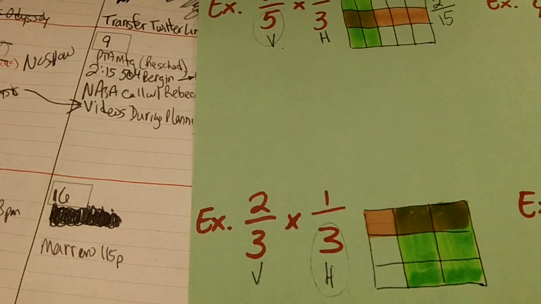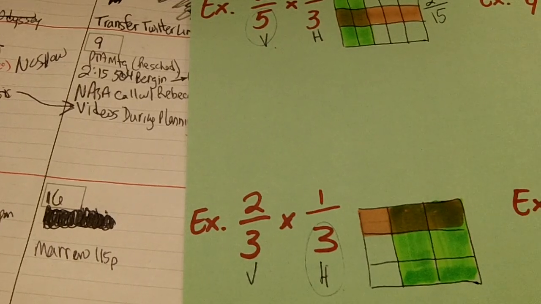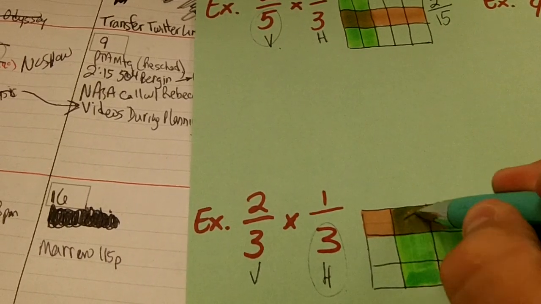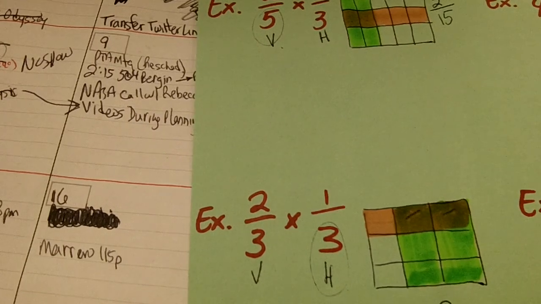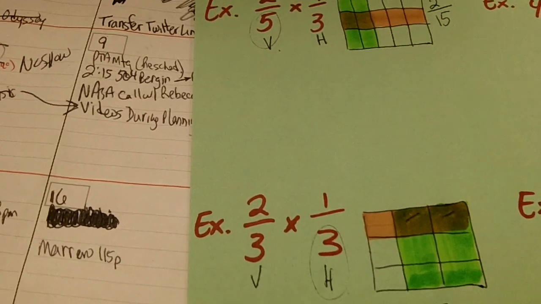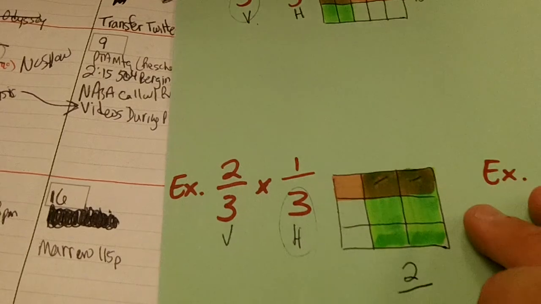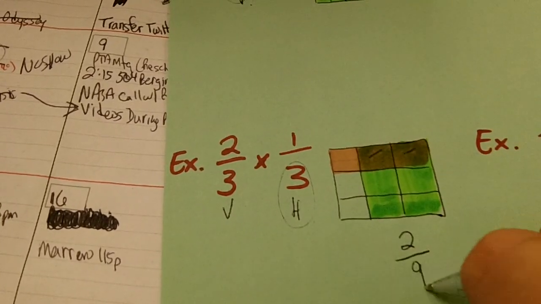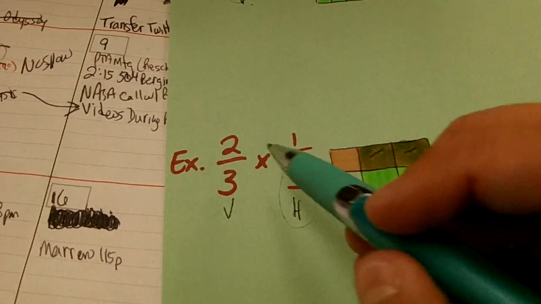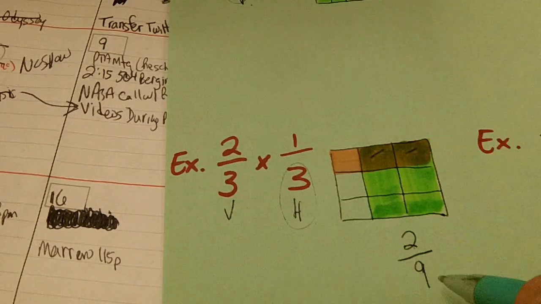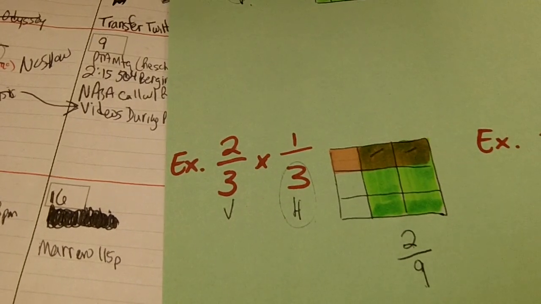What's my answer? 2. What's my denominator? You can't see the answer. I have to move it down a little bit. There you go. Very good. 2 over 9. 2 times 1, 3 times 3. Easy stuff. Practice makes perfect, guys.